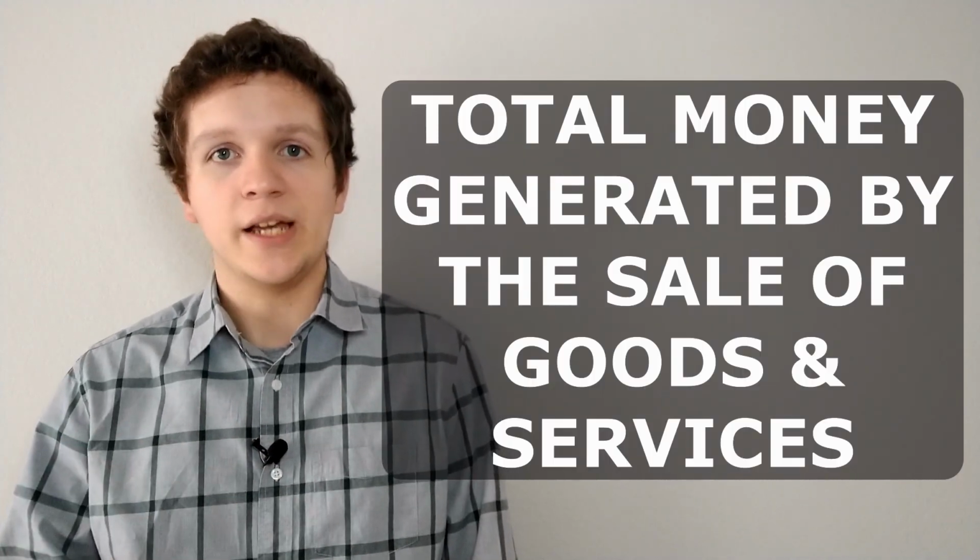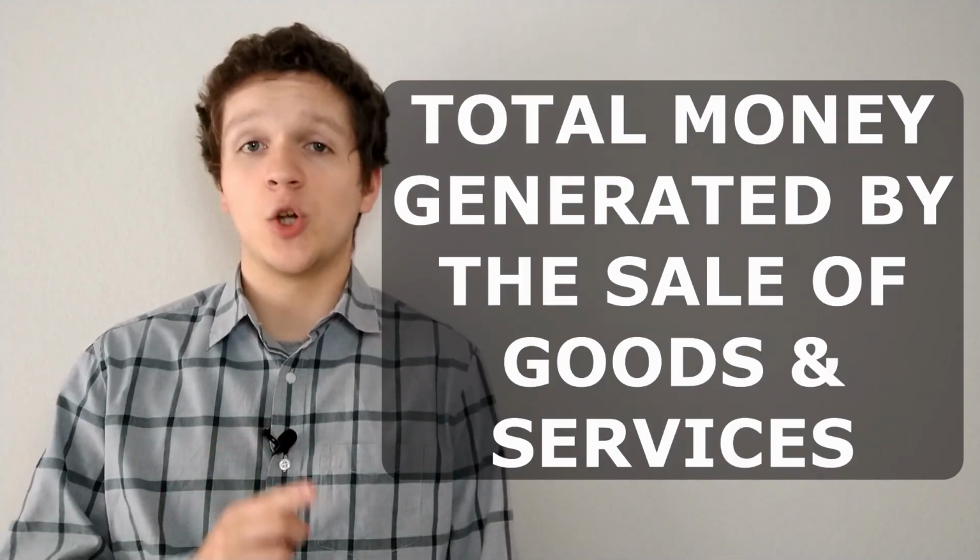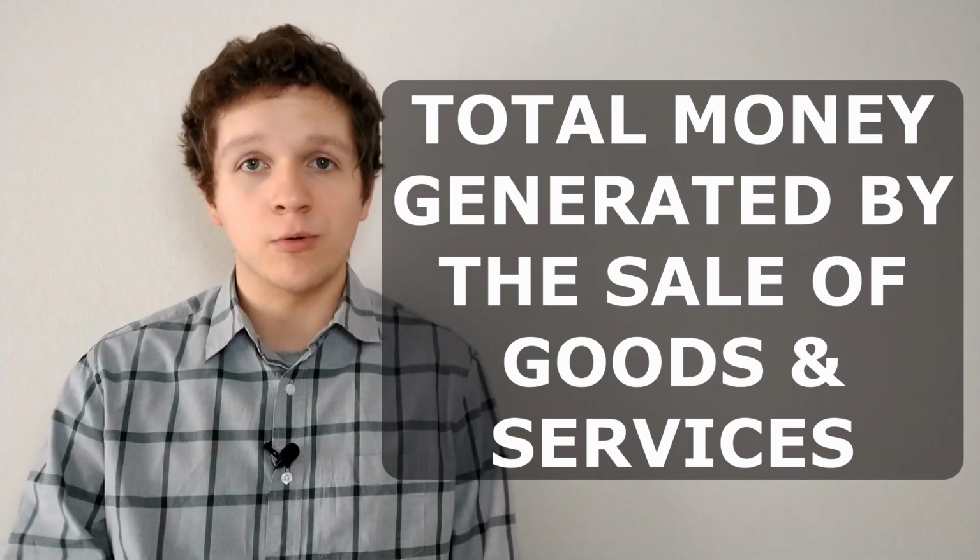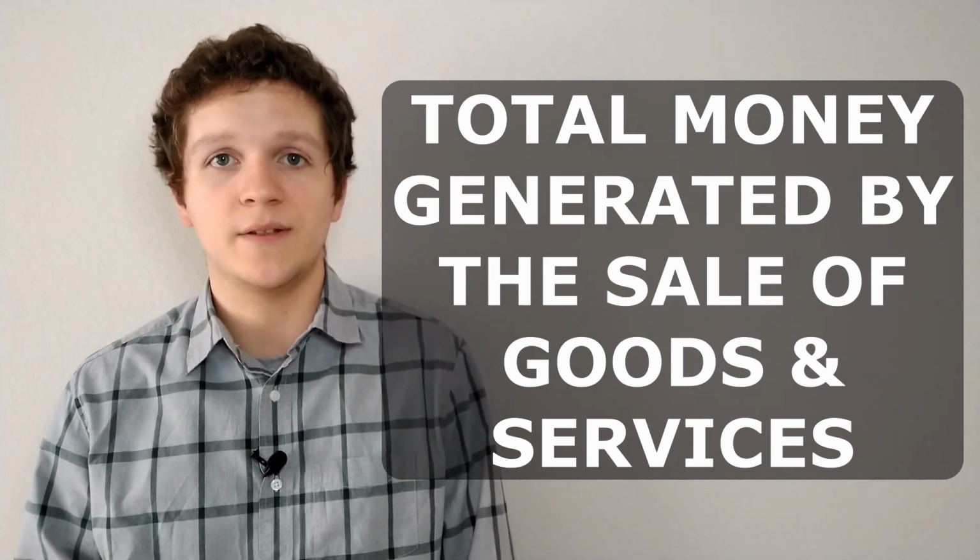Well, revenue by definition is the total amount of money generated by the sale of the goods and services related to the primary operations of a given business. That is to say, if I'm a company that sells cars and I sell 10 cars for $10,000 each, then my revenue will be $100,000 and my primary operation is selling cars.